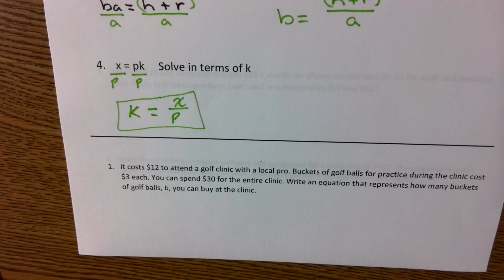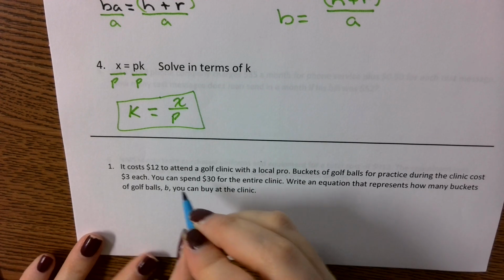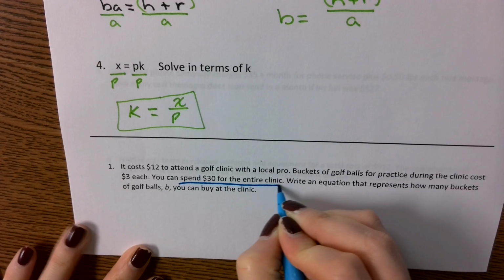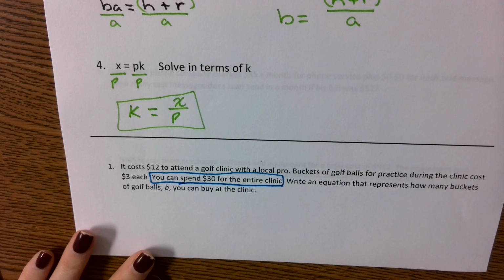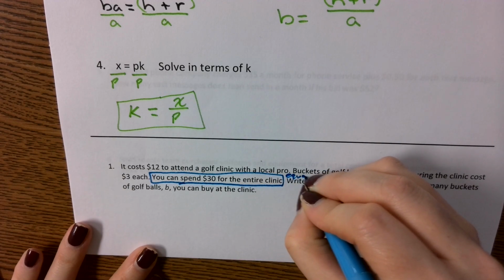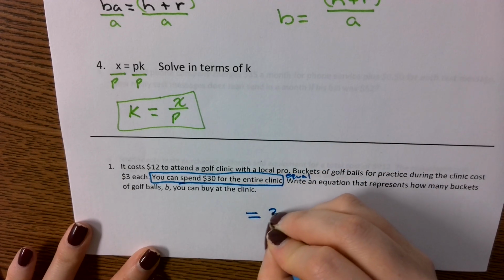So here, it costs $12 to attend a golf clinic with a local pro. Buckets of golf balls for practice during the clinic cost $3 each. You can spend $30 for the entire clinic. Okay? We want to write the equation. So the first thing we want to do is identify what we are setting the entire equation equal to. 30, right? We are setting it equal to 30 because that's the amount that we can spend. So when I set up my equation, I'm going to put that it's equal to 30.